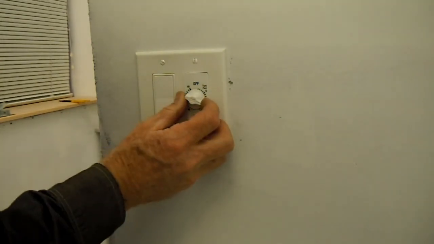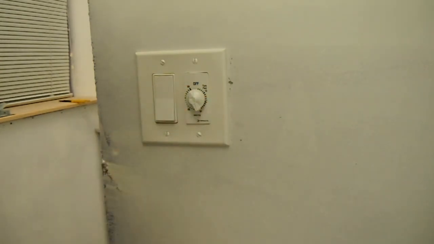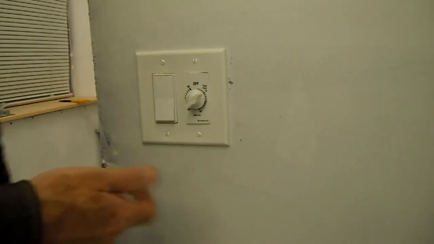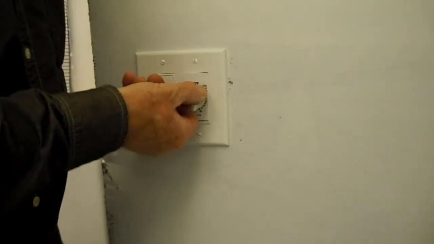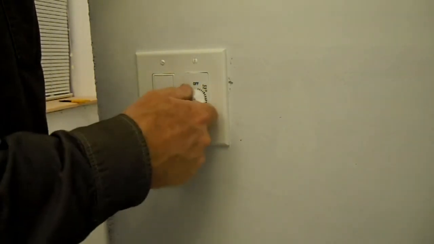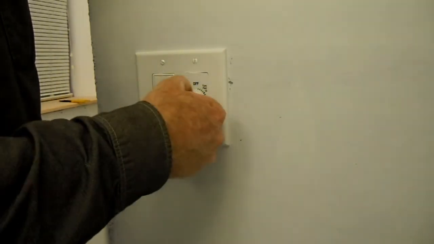And I can set it for 15 minutes or 30 minutes, 40 minutes, and so forth. And then if you don't want it on all that time, you can turn it back and run it for the 10 minutes or whatever. Or just turn it completely off.